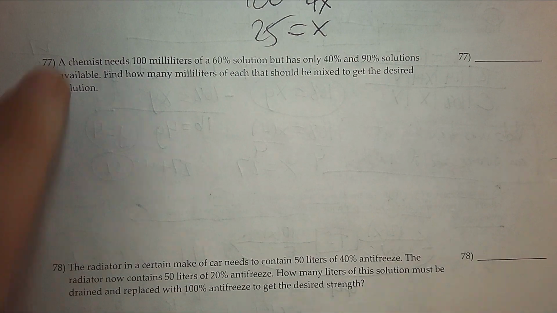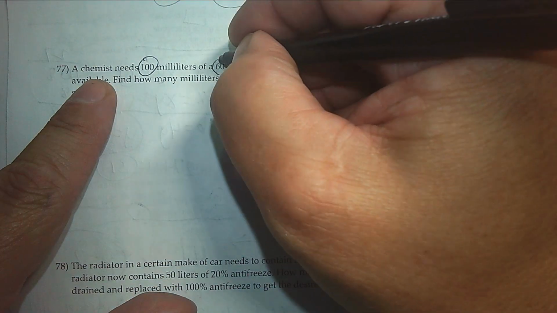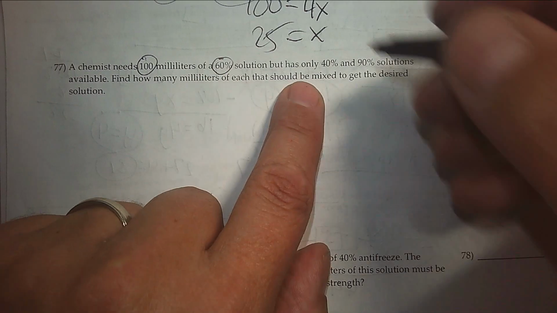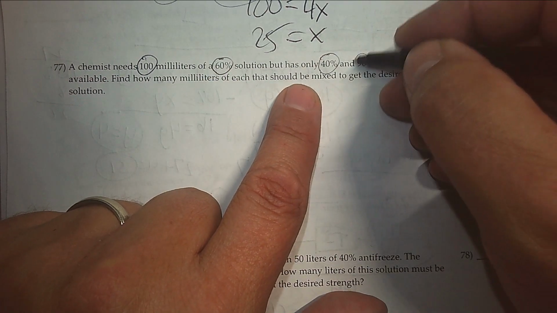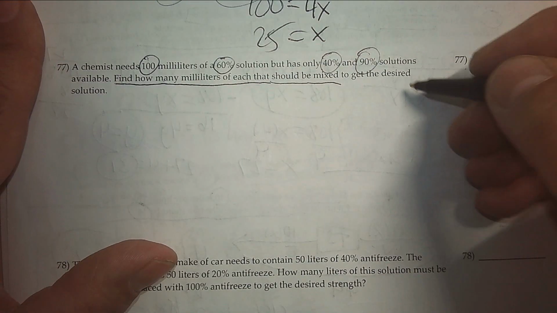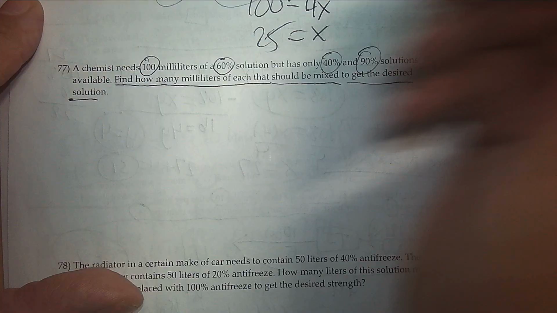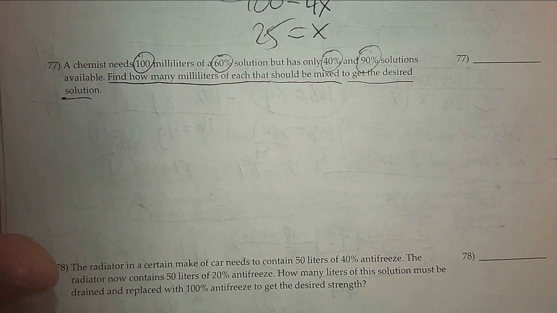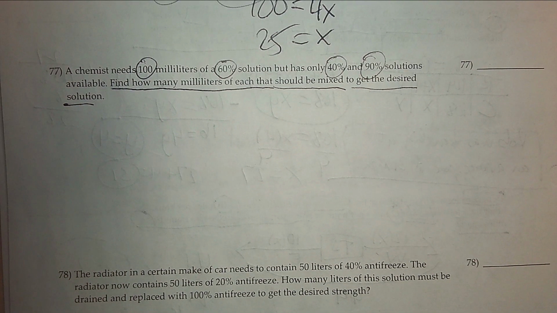Number 77. A chemist needs 100 milliliters of a 60% solution, but only 40% and 90% solutions are available. Find how many milliliters of each that should be mixed to get the desired solution. You ready? Here we go. Well, how do I start it?